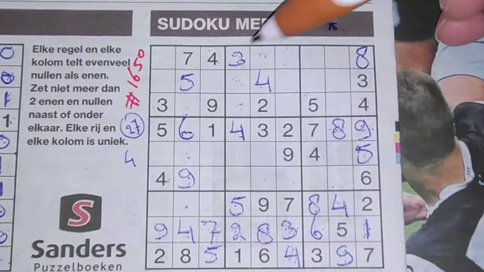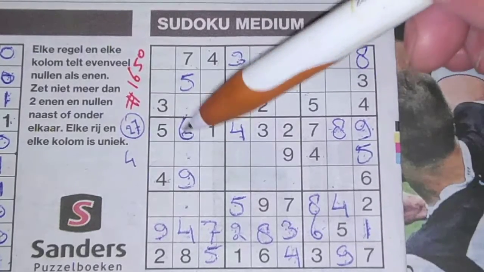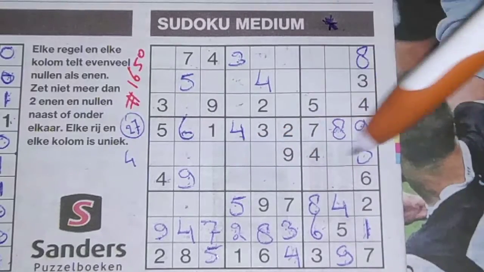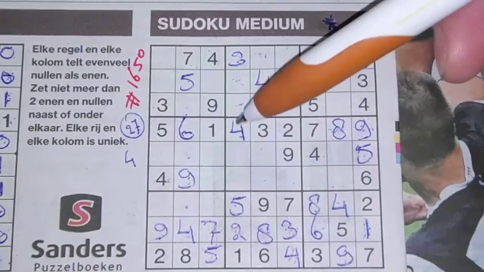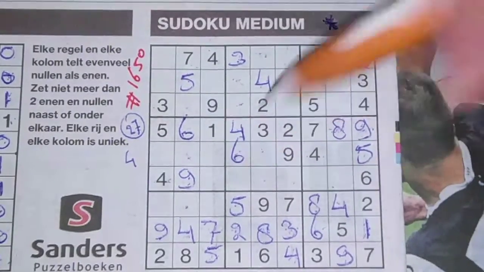How about the number 6 in this row, 6 in that row? So in the middle row, only 2 places for the 6 should be here or there. We see here 6, no 6 there. 6 should be there.